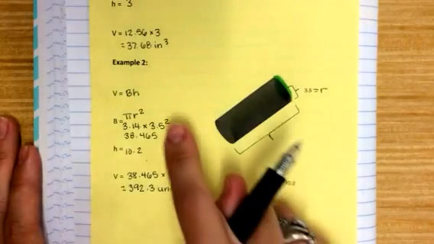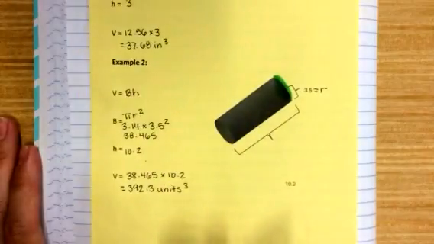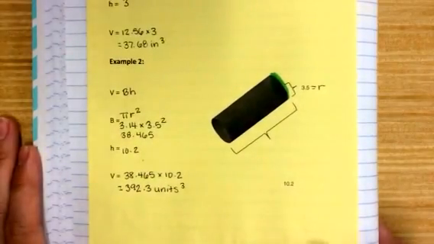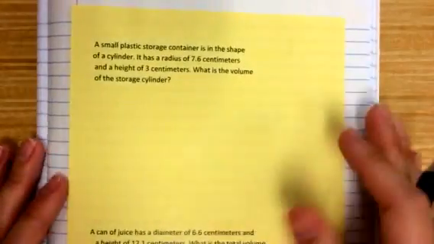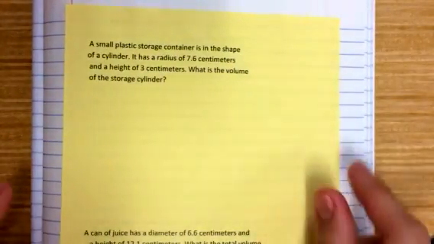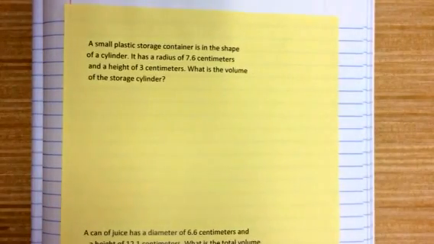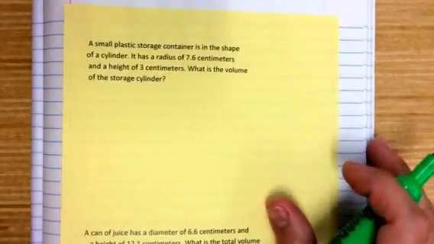So again, the key is to make sure that you're finding the area of that circle before you plug into the final volume formula. Now let's go ahead and look at some word problems. A small plastic storage container is in the shape of a cylinder. It has a radius of 7.6 centimeters and a height of 3 centimeters. What is the volume of the storage cylinder?